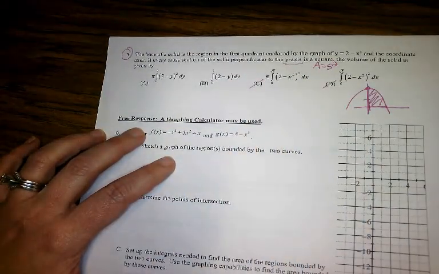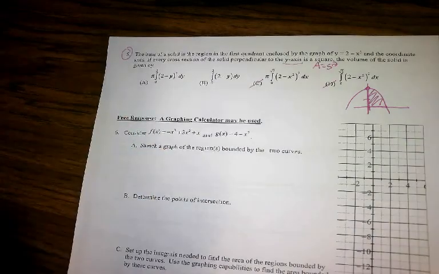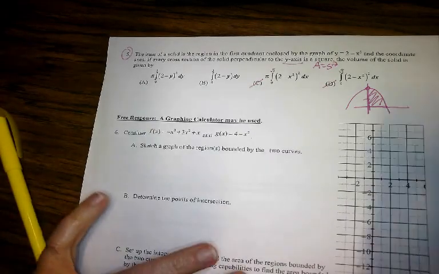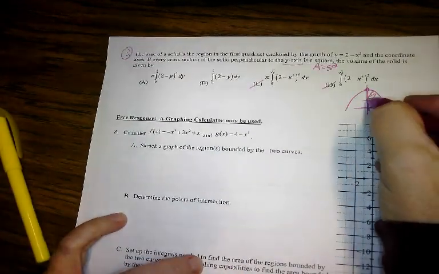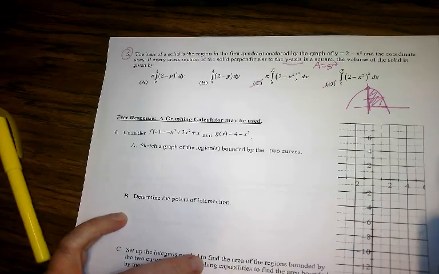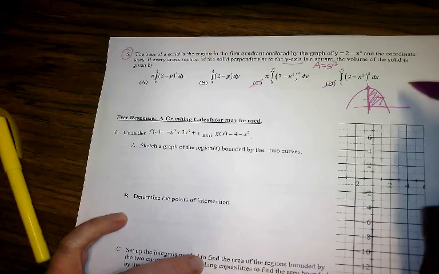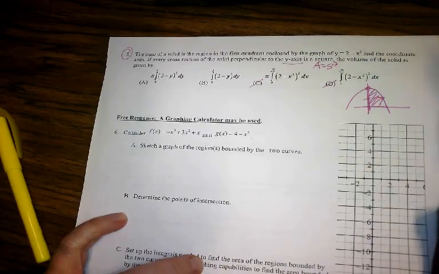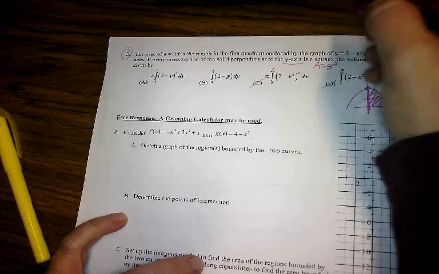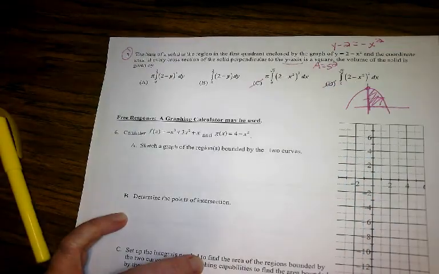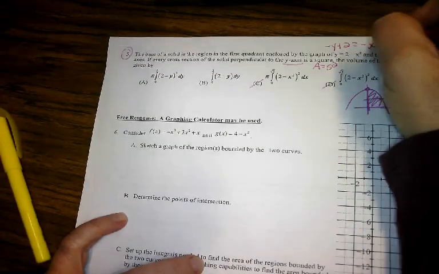And then I just need my s. So the distance from here to here is this, and this is where I need to rearrange it because it needs to be in terms of y. So I'm going to solve for x. So y minus 2, multiply by negative 1, and square root it.